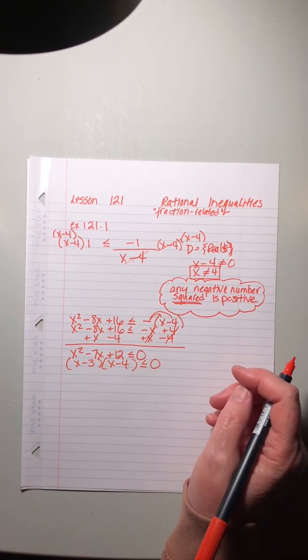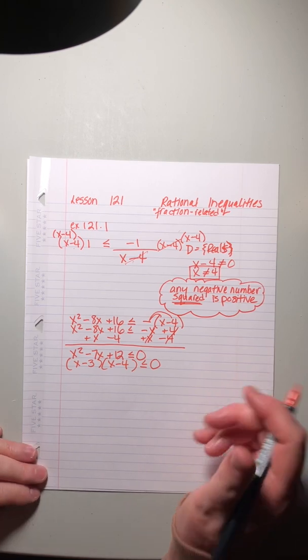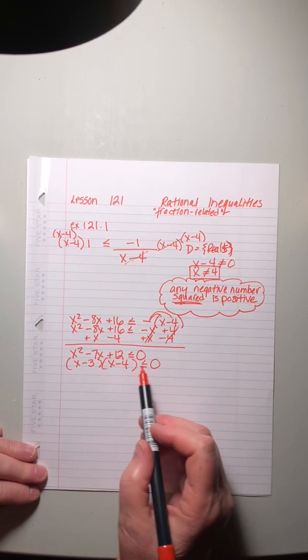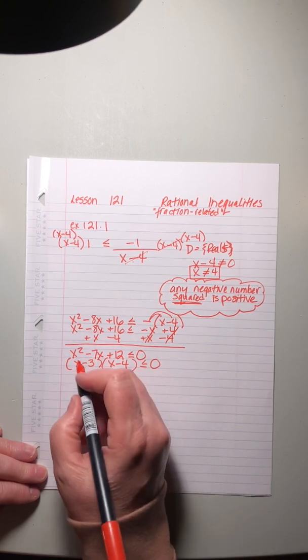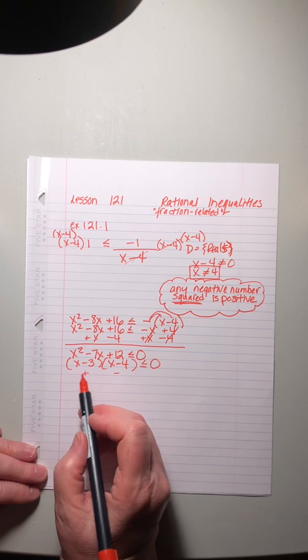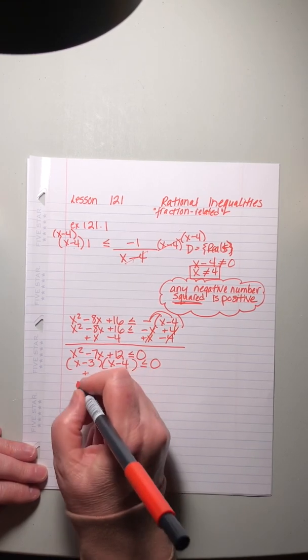Now we're just doing our quadratic inequality game. These two things need to multiply to a number that's less than 0. So that means we need a negative number. So either the first one's positive and the second one's negative, or vice versa.